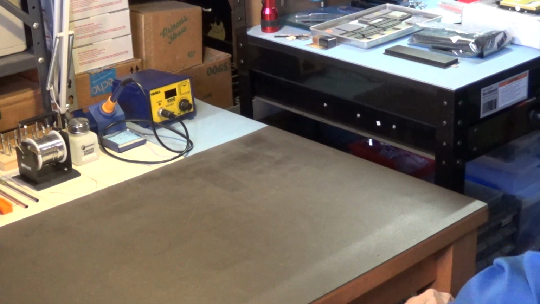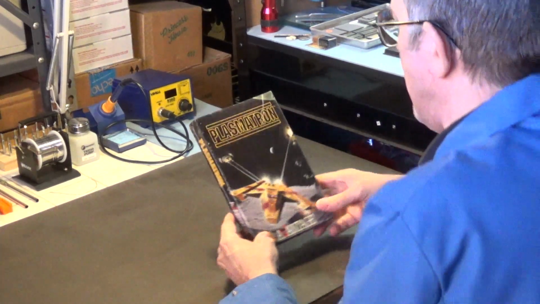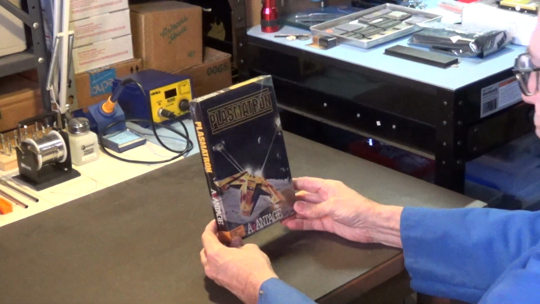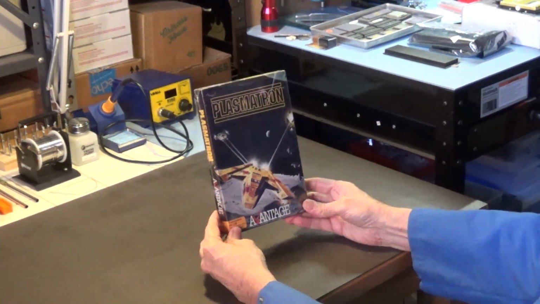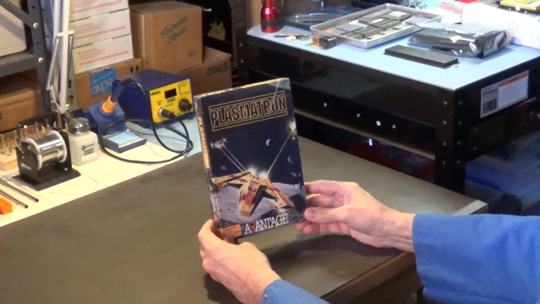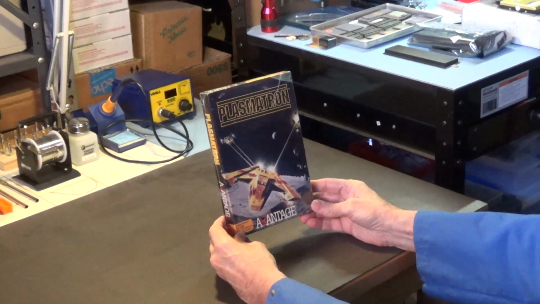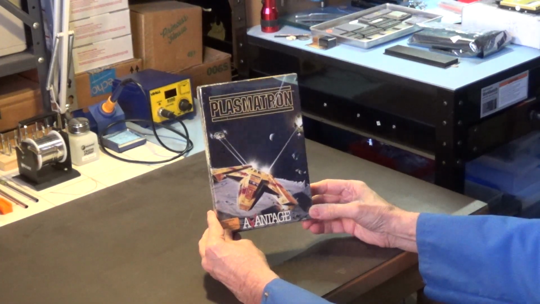Alrighty, the next thing I've got, this is still shrink wrap. It's brand new. The Commodore 64 128. The front cover's pretty cool. This is a side-scrolling shoot 'em up, and I love those kind of games. It's called Plasmatron.